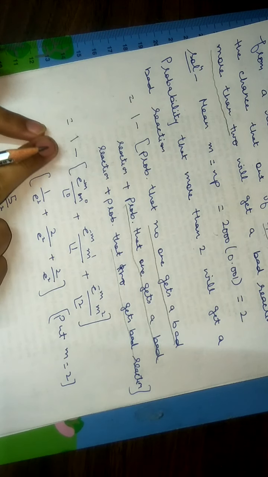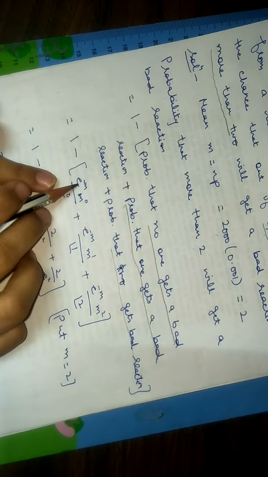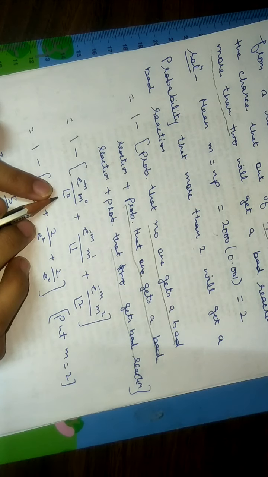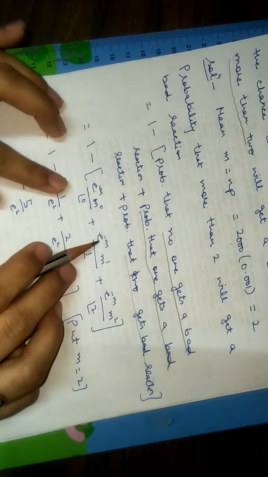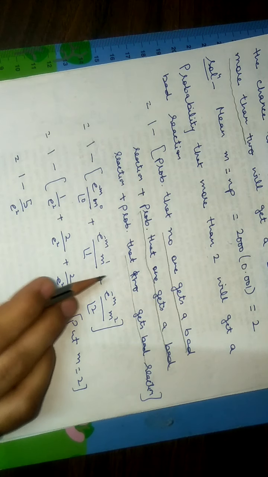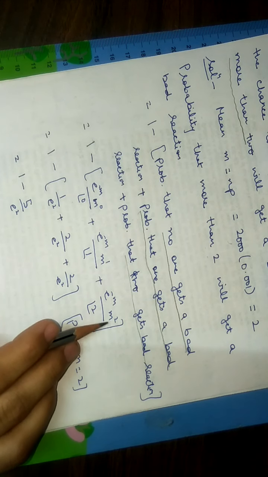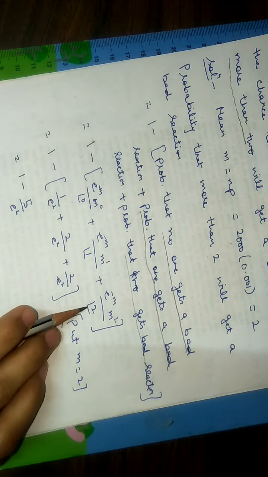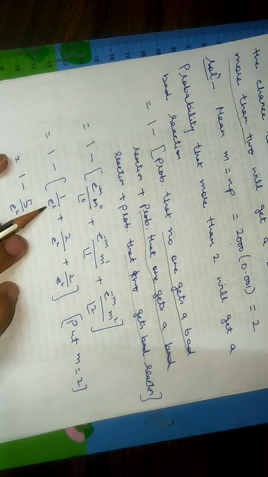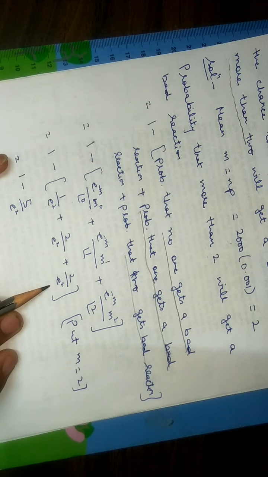So it becomes 1 minus probability for 0, e raised to power minus m, m raised to power 0 by 0 factorial, plus probability at 1, e raised to power minus m, m raised to power 1 by 1 factorial, plus e raised to power minus m, m square by 2 factorial. It becomes 1 minus 1 by e square plus 2 by e square plus 2 by e square.